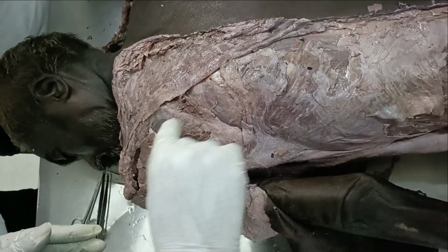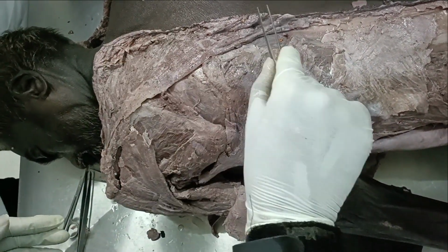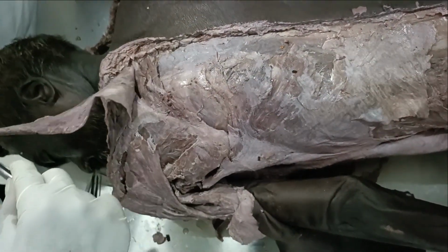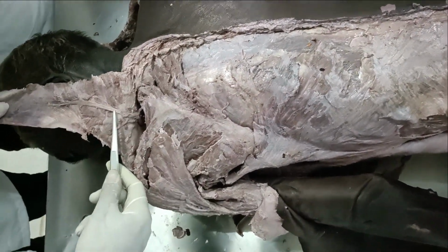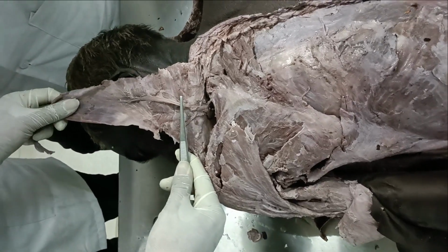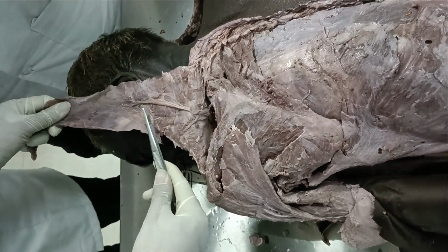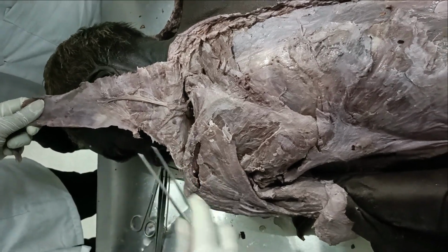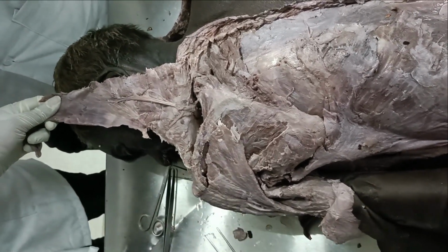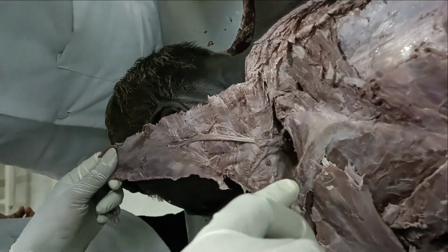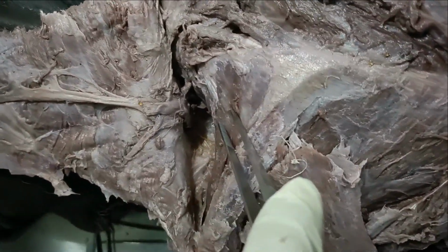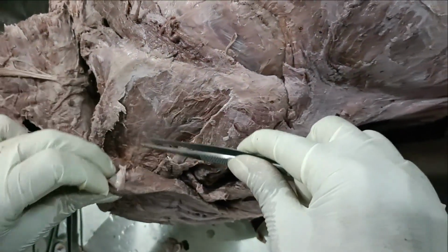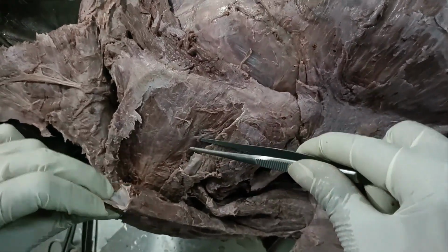Here you can see one half of the trapezius muscle. We have already discussed it. And if I reflect this muscle, you can clearly see a large nerve coming and innervating this muscle. So what is this nerve? This is the spinal accessory nerve, which provides the motor supply to the trapezius. Now, as you can see, here you have the supraspinatus muscle. Here you have the infraspinatus muscle.